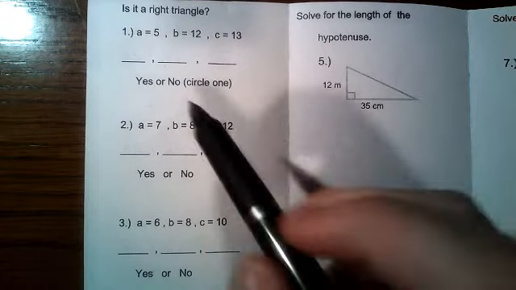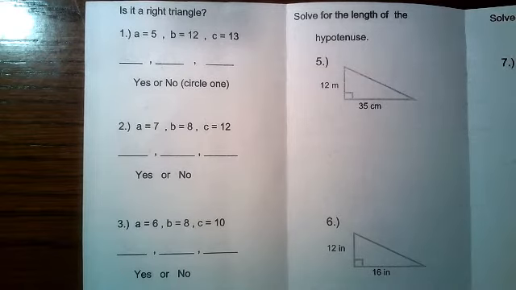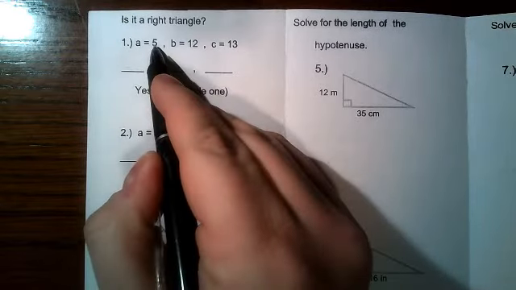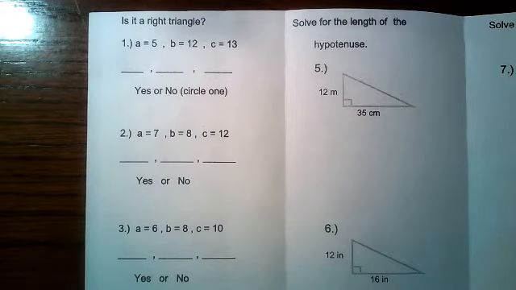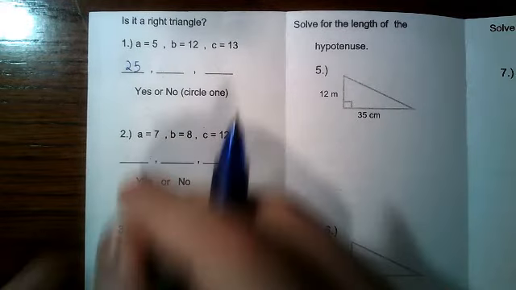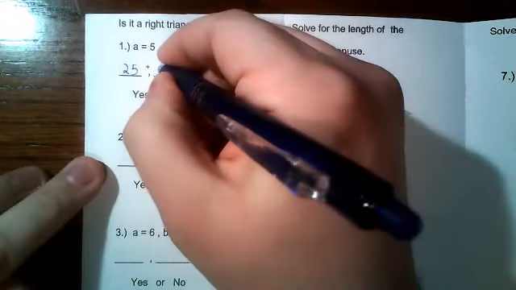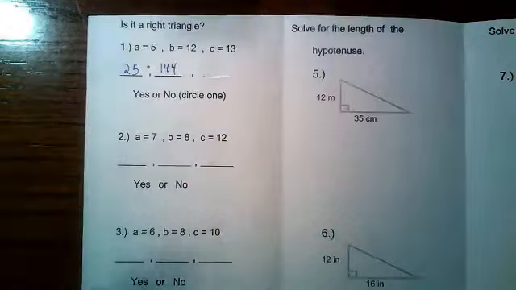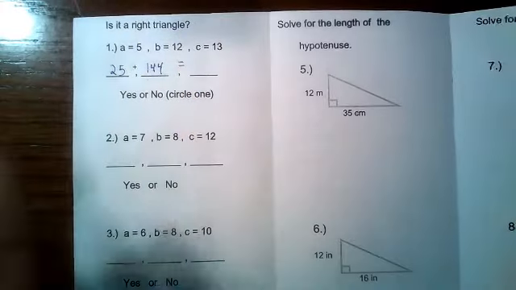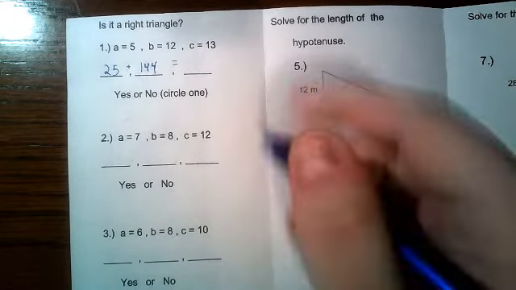So now we're going to open that up and we're going to work on problem 1. They're asking, is it a right triangle? So according to the Pythagorean Theorem, A squared plus B squared should equal C squared. That means when I square A, 5 squared is 25, and I add the square of B, 12 squared is 144, I should get the square of C, and 13 squared is 169.